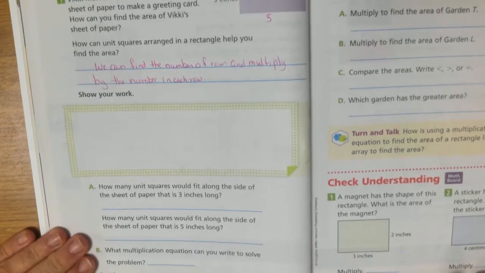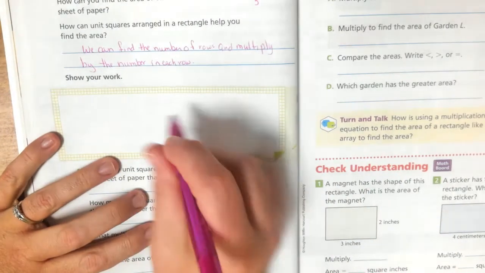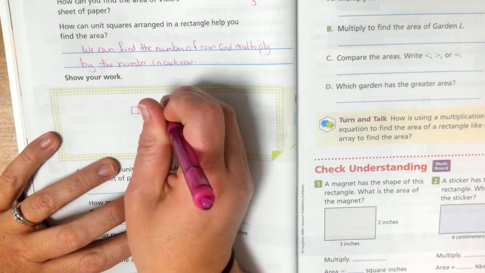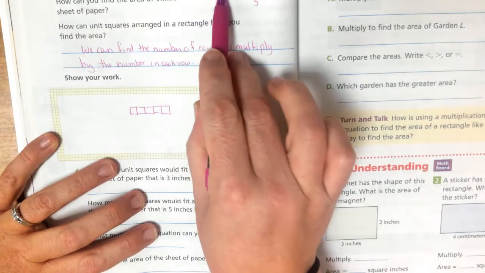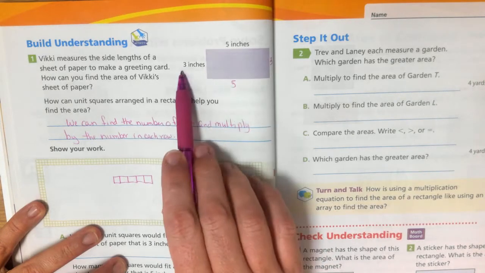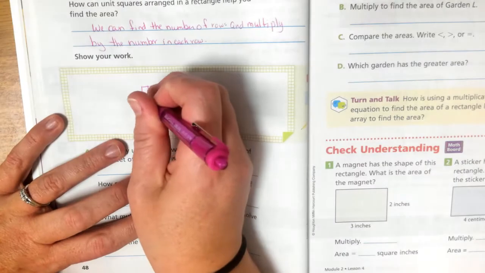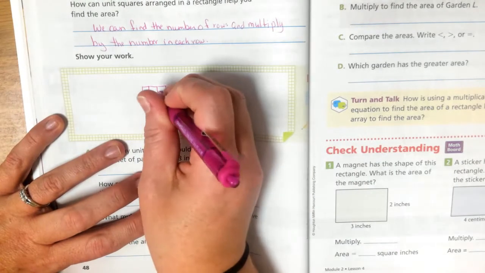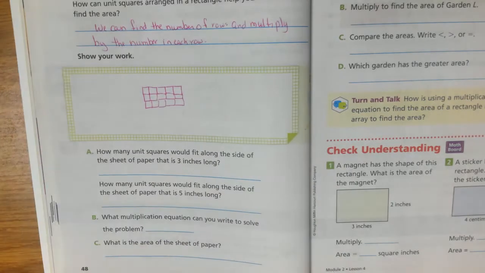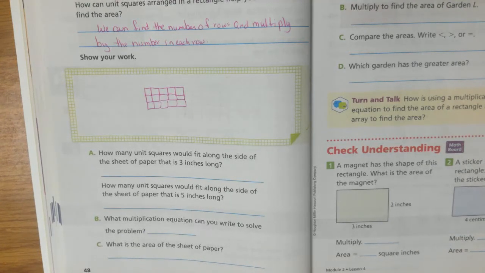So let's see how we can do that by using our unit squares. I know that I have 5 in each row. How many rows am I going to have? I'm sorry, I'm pointing to something you can't see. I have 5 in each row, and I have 3 rows of them. So I have my 5, and then I need my 3 rows, and then I'm going to fill in the rest of my square units as best I can for about the same size.